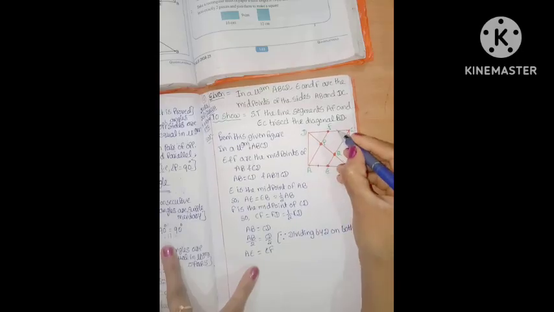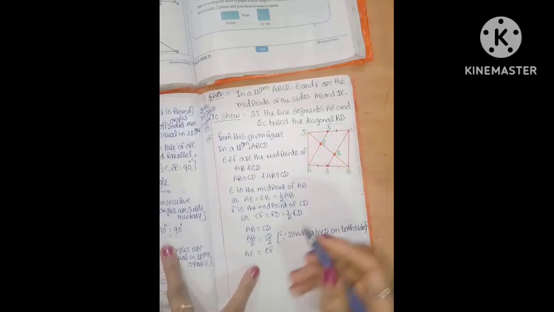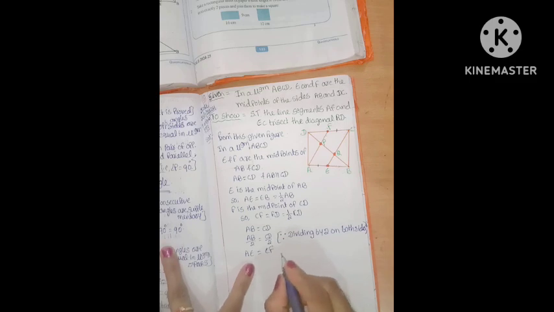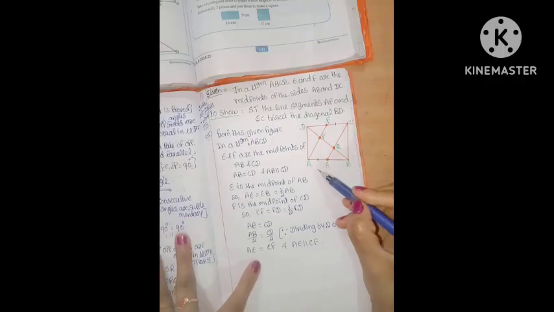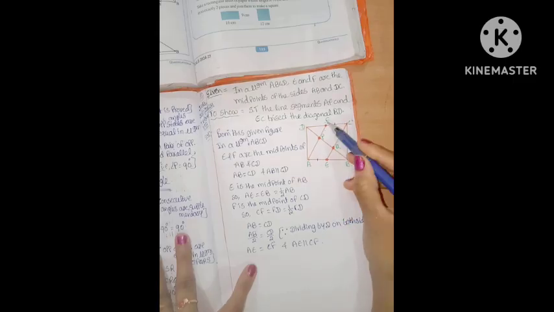So this side is equal. Equal means this side is parallel also, and AE is parallel to CF also. Let us take the quadrilateral AECF.